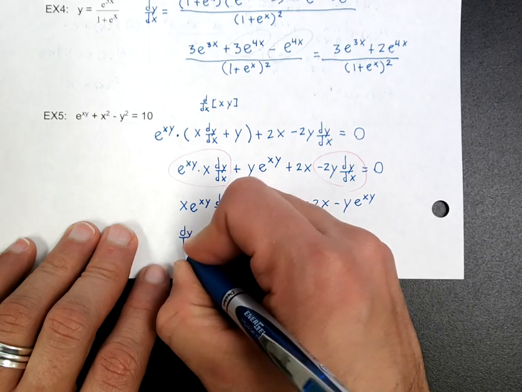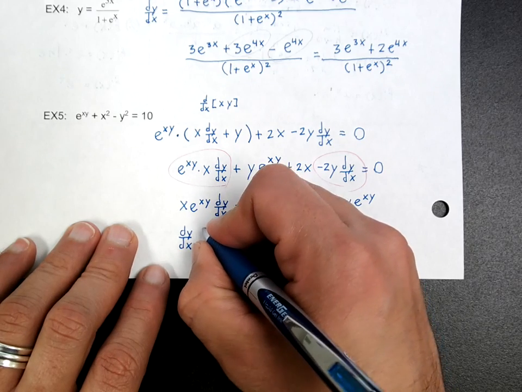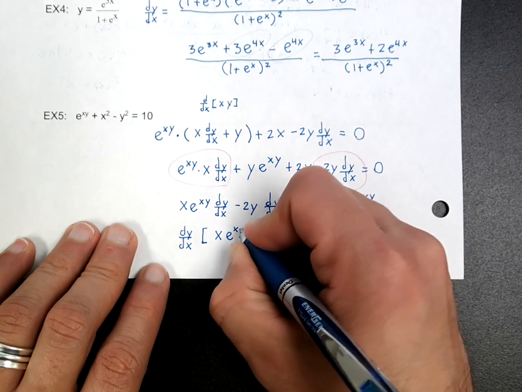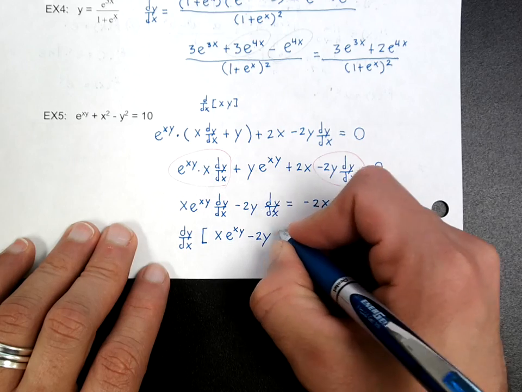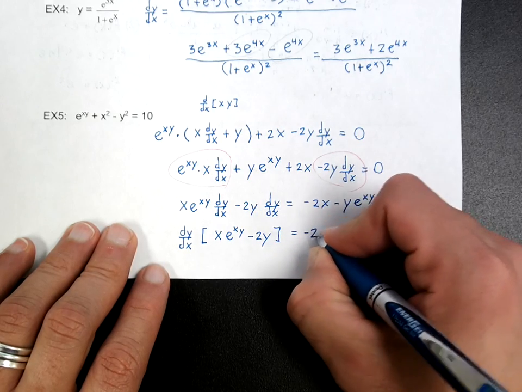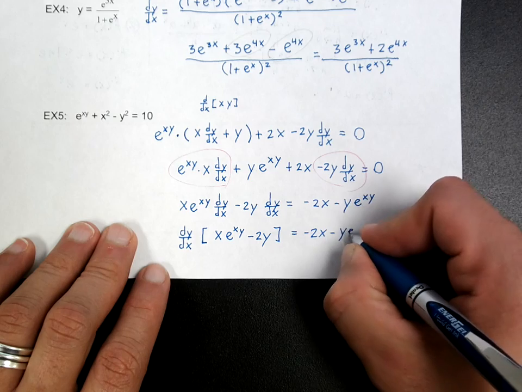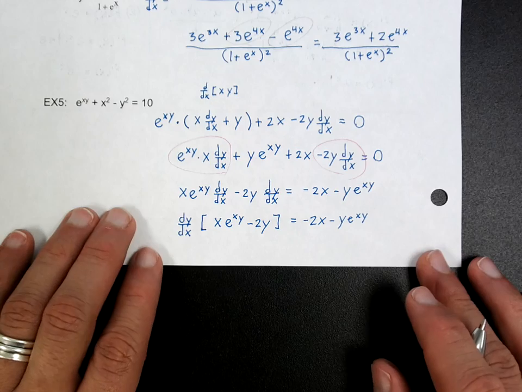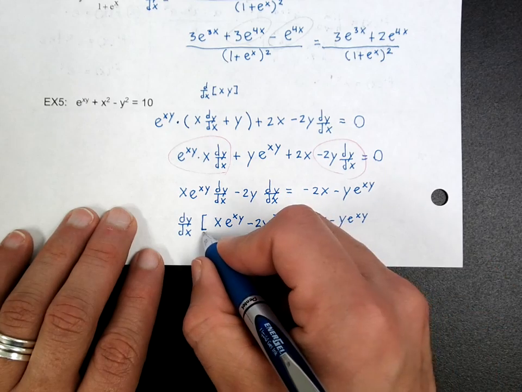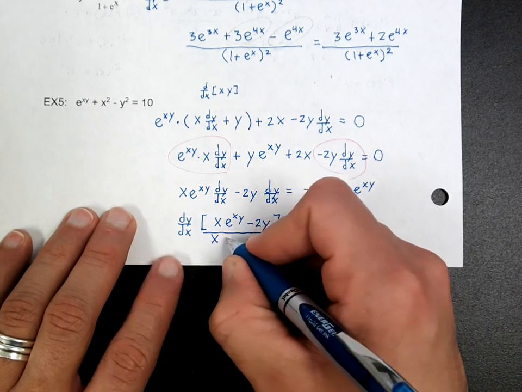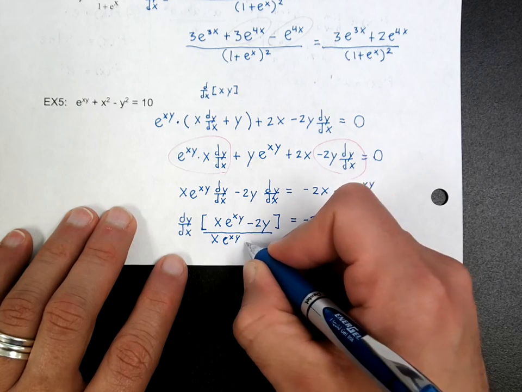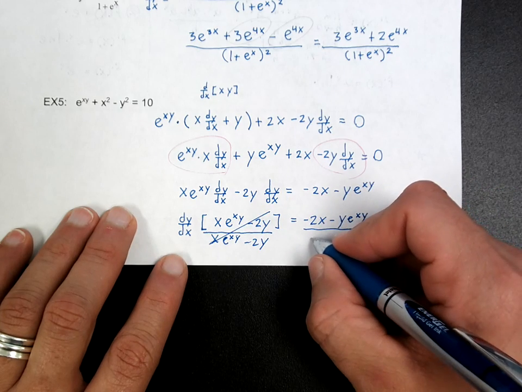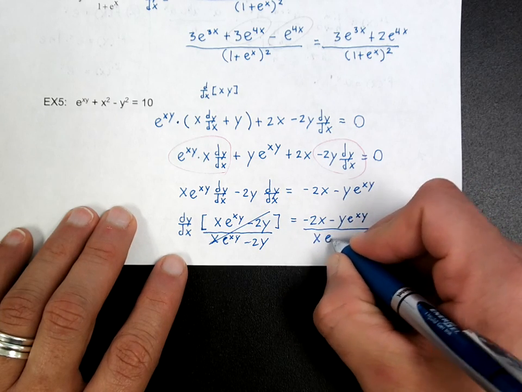So I have dy dx, that's what I got so far. And then finally, I'm going to divide both sides by x e to the xy minus 2y, and that cancels that. And basically what I'm going to get right here will be the answer.